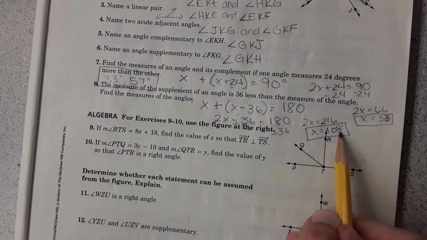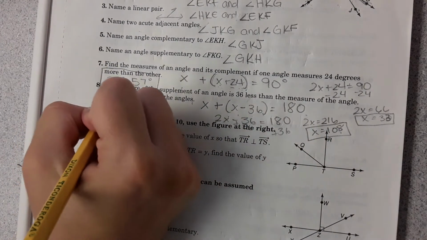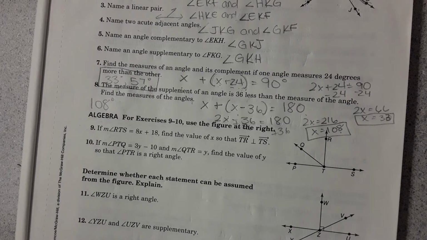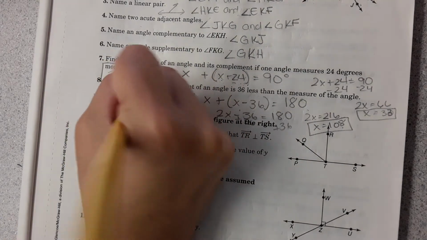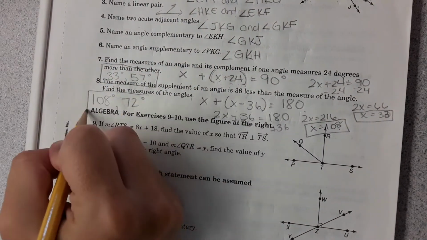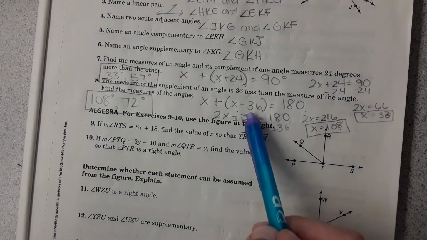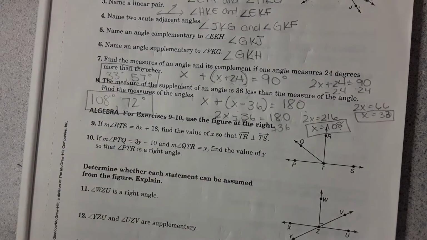Okay, so I got 108. That's one of the angle measures. The other one would be 180 minus 108, which is 72 degrees. You could have also subtracted 36 from the 108 to get 72. As you can tell, those are the harder ones of the lesson.